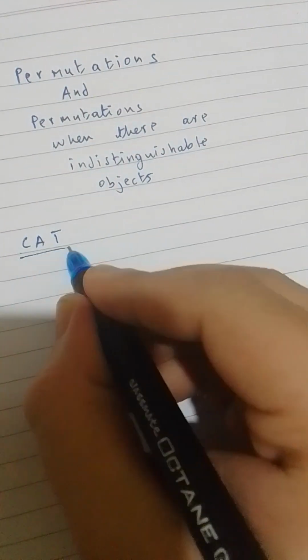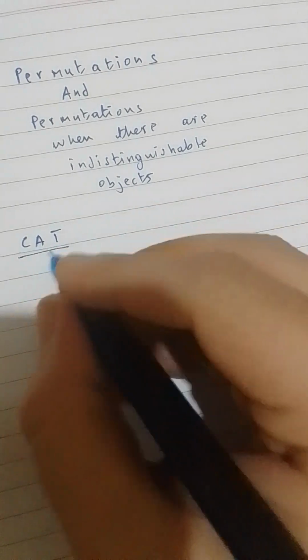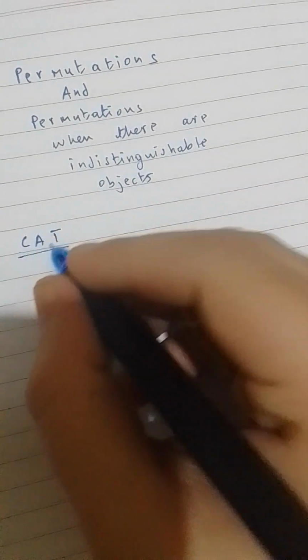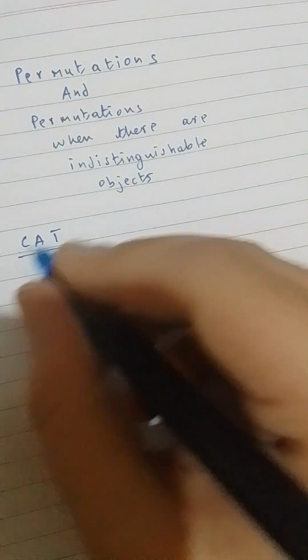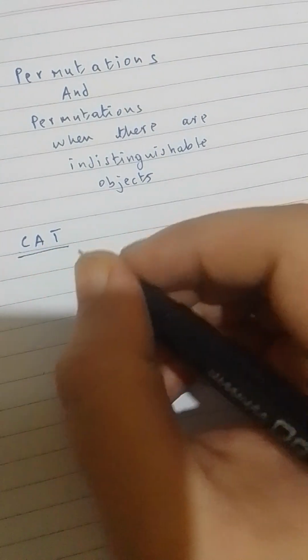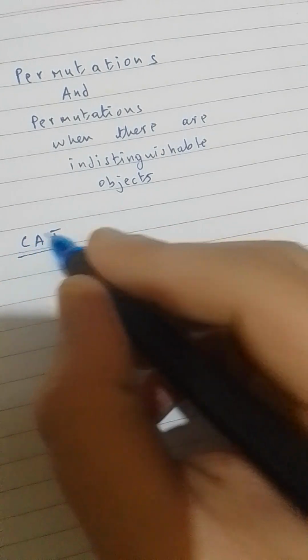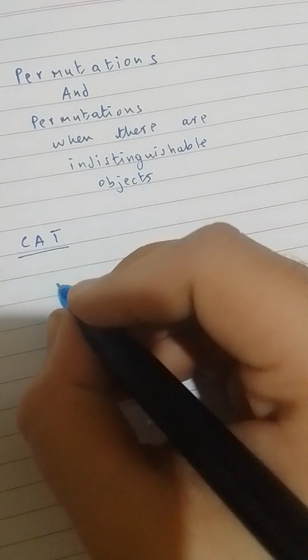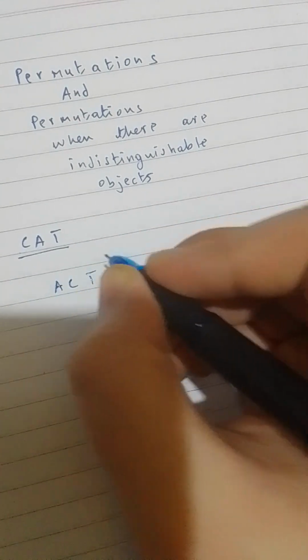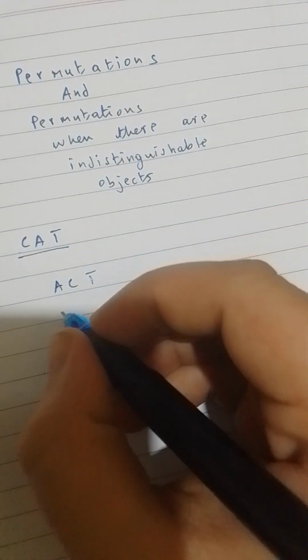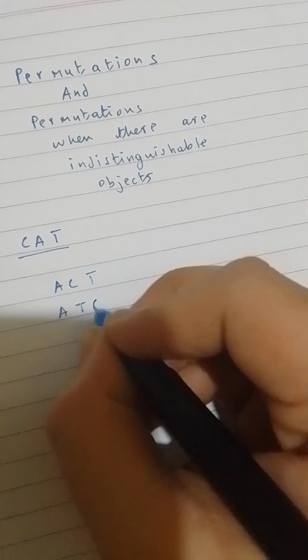Okay, so basically suppose you have the word cat. What I want you to think about is how many ways can I arrange the letters in this word to form different arrangements. They are not particularly words, but they are arrangements of the letters C, A, and T. I could have an arrangement like ACT. I could have arrangement ATC.